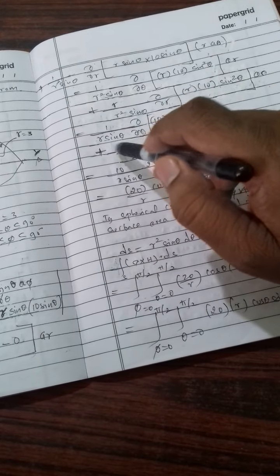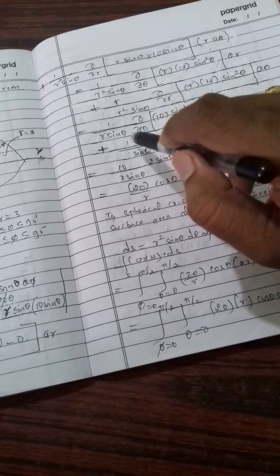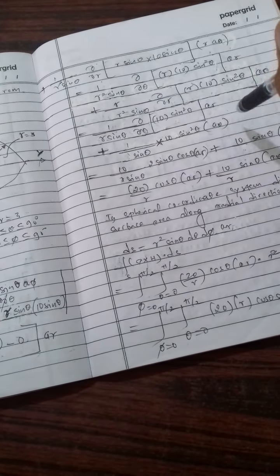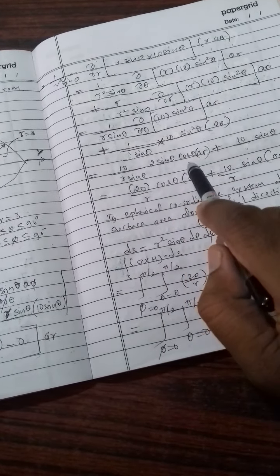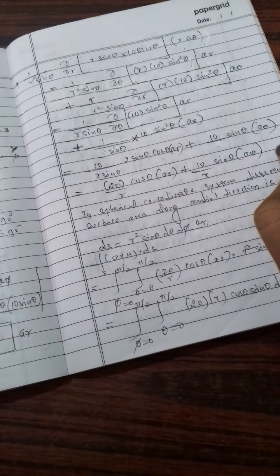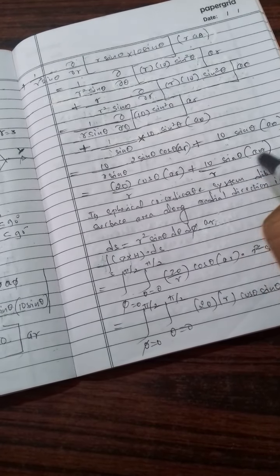Here 1 upon r sin theta ∂/∂θ (sin square theta) a_r plus 1 upon sin theta into (sin square theta) a_φ, which gives 10 upon r sin theta 2 sin theta cos theta a_r plus 10 sin theta a_φ, that is 20 by r cos theta a_r plus 10 by r sin theta a_θ.